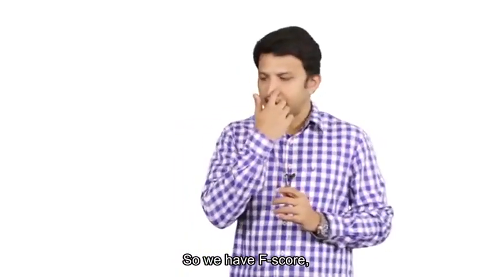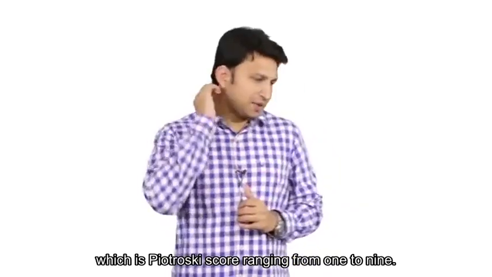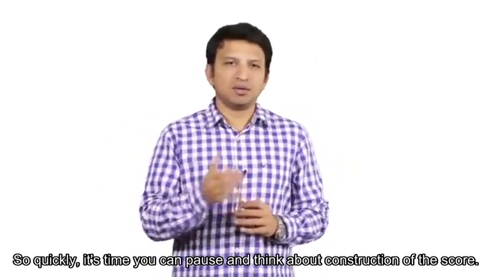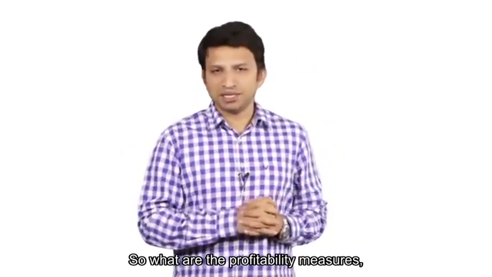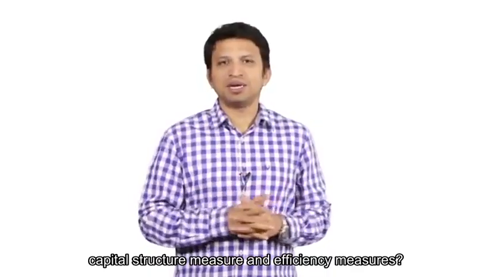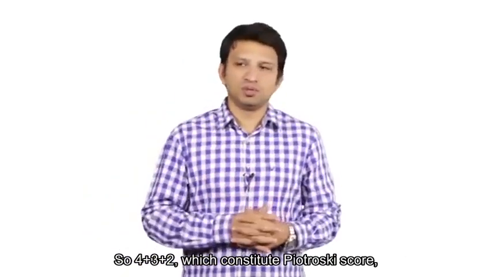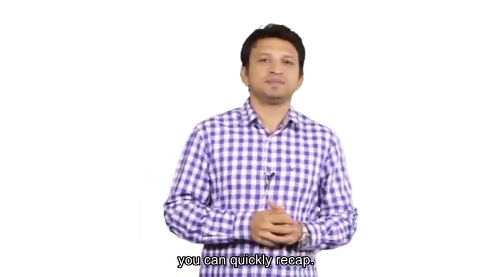So we have the F score, which is the Petrosky score, ranging from 1 to 9. Quickly, you can pause and think about the construction of the score. What are the profitability measures, capital structure measures, and efficiency measures? So 4 plus 3 plus 2, which constitute the Petrosky score. You can quickly recap.